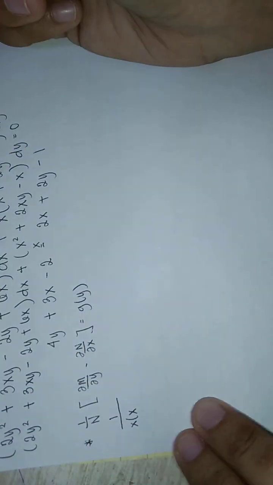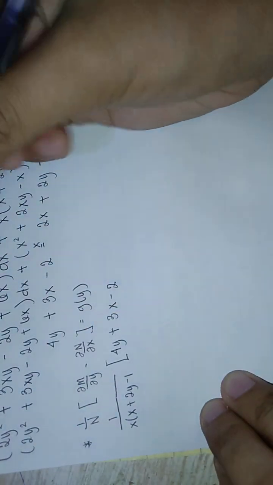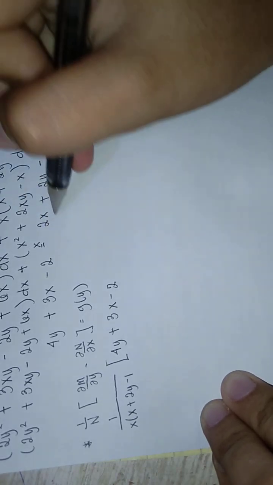Our N is this, our partial of M in terms of y is this one, then our partial of N in terms of x is this one.